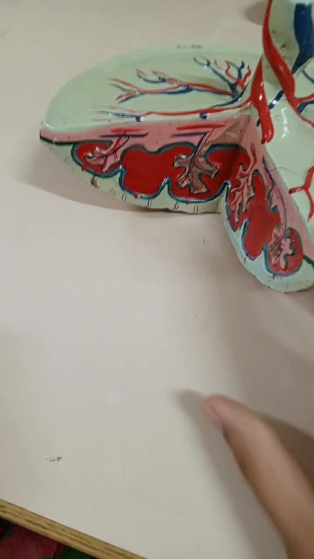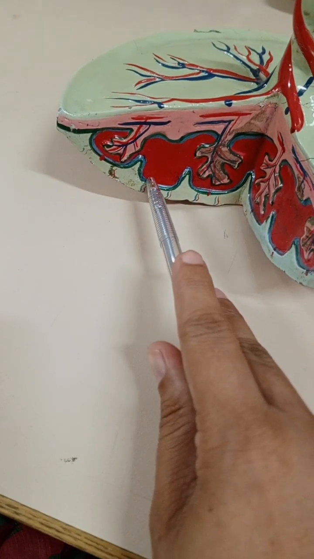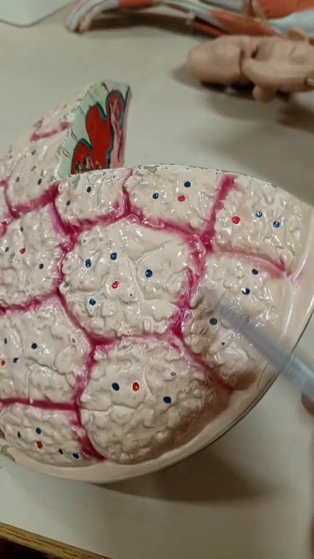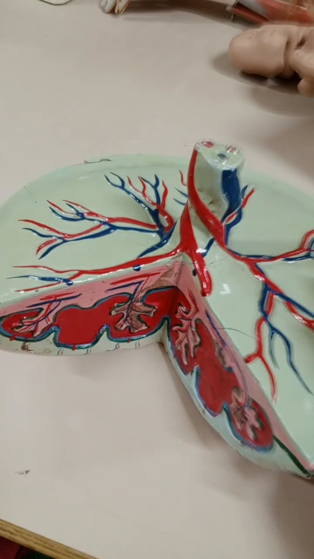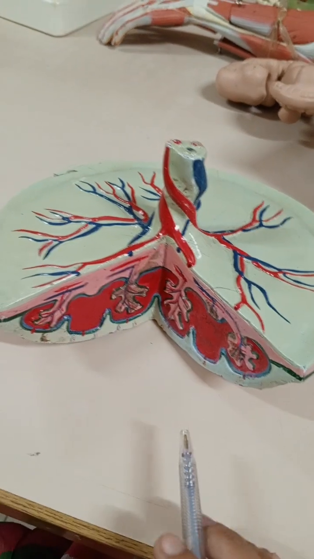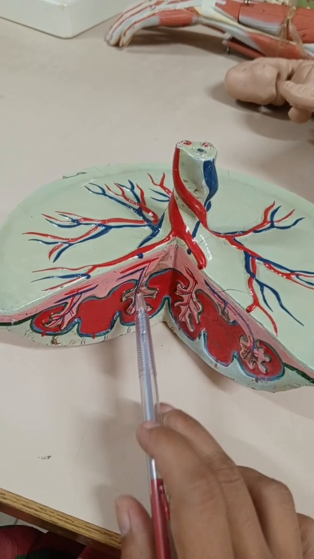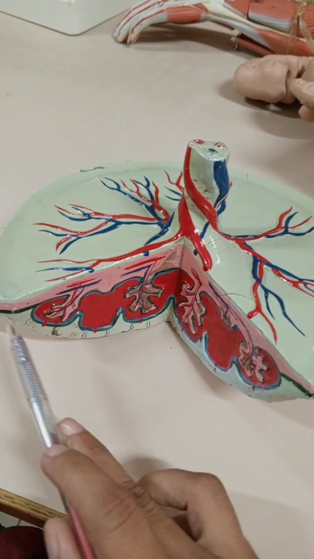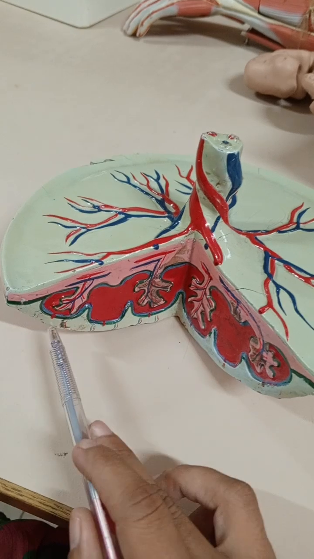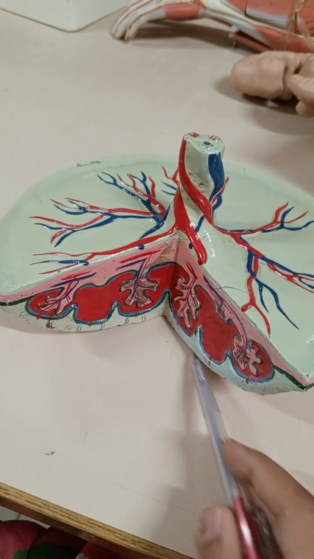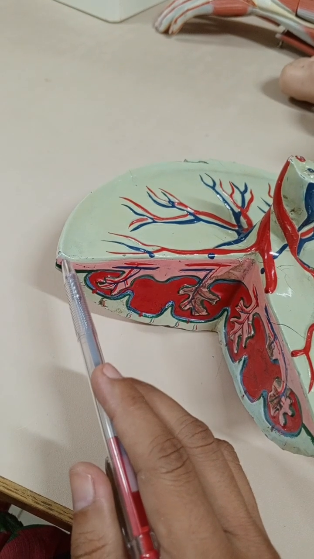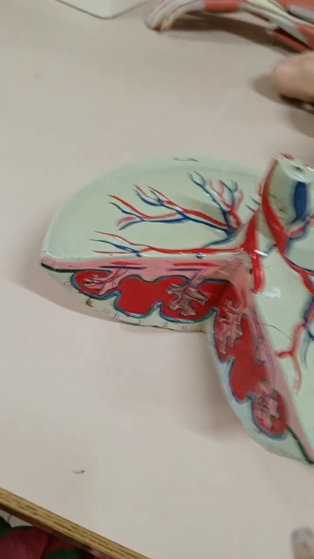The other part is, these are the placental septa, and this is the cotyledon. This is one cotyledon, and these are the chorionic villi. These are the placental septa, and this green one is the cytotrophoblastic shell. This is the decidua basalis, and these two are the amniochorionic membrane.